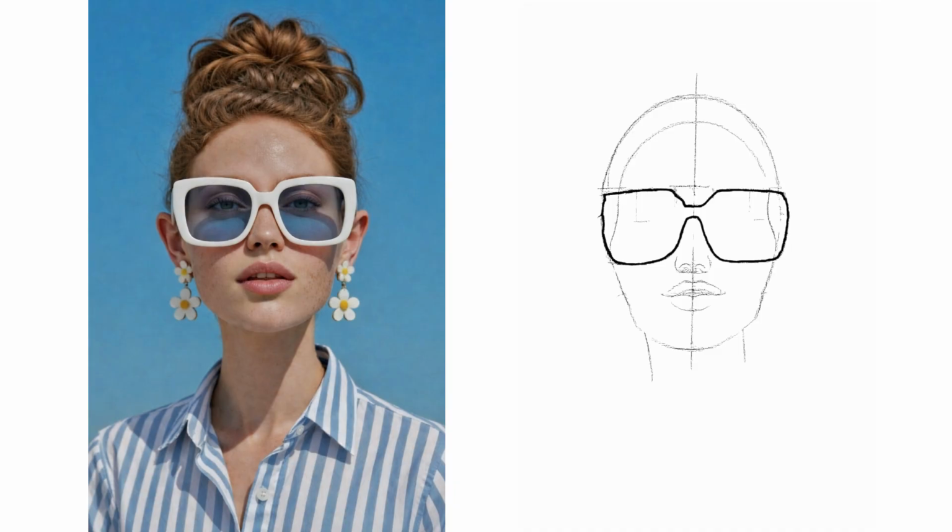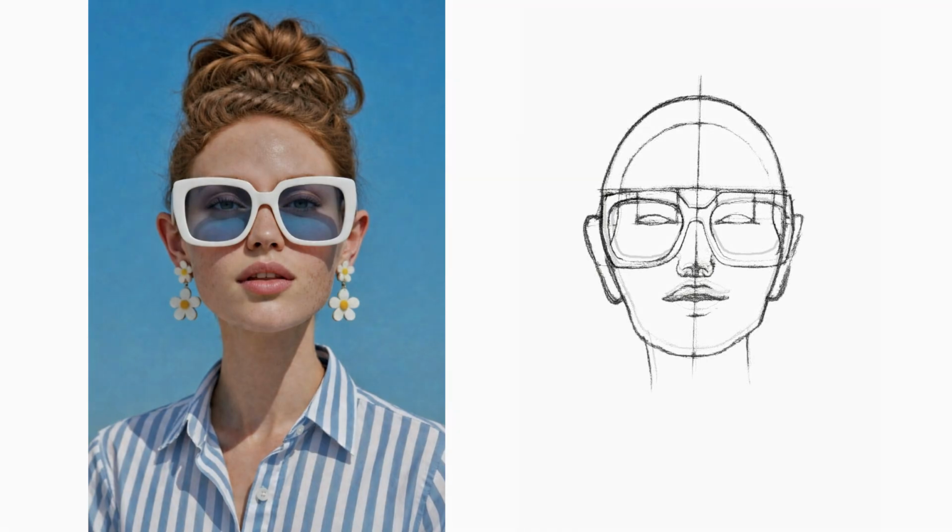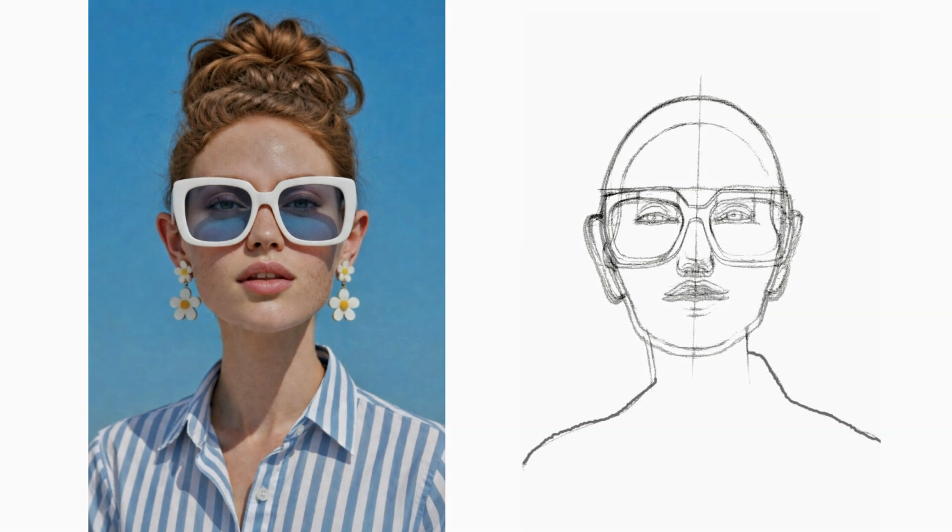After drawing the nose and lips, sketch the outer line of the glasses. Next, draw the inner frame of the glasses. Now, draw the eyes and the ears. After drawing the eyes and ears, sketch the shoulder lines and the neckline of the clothing.